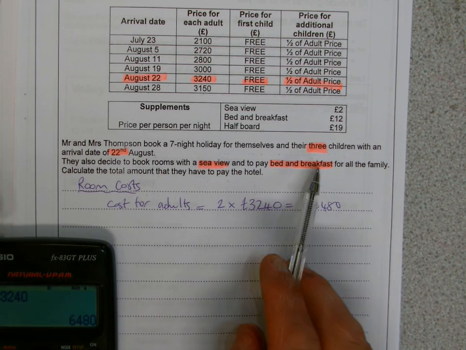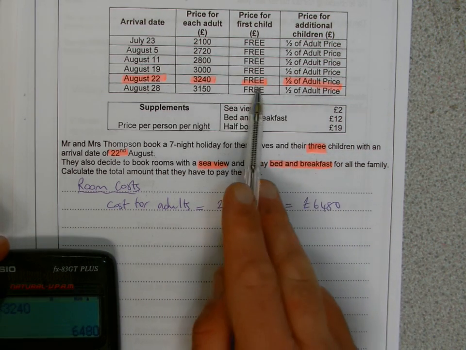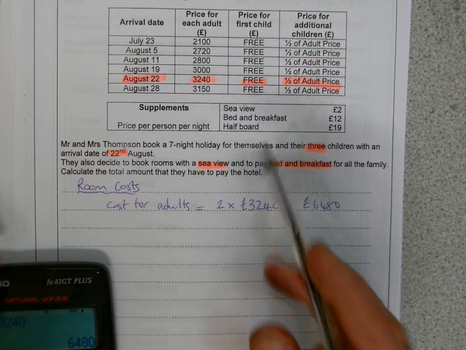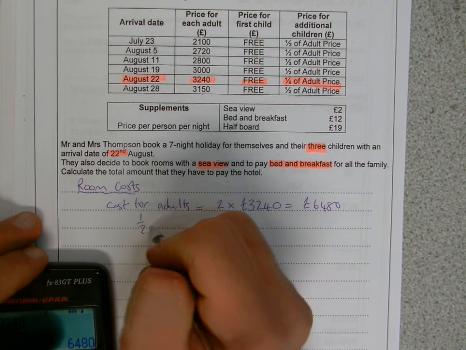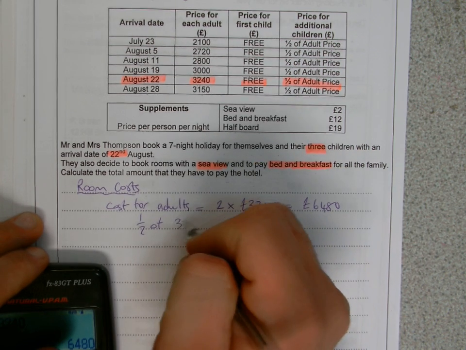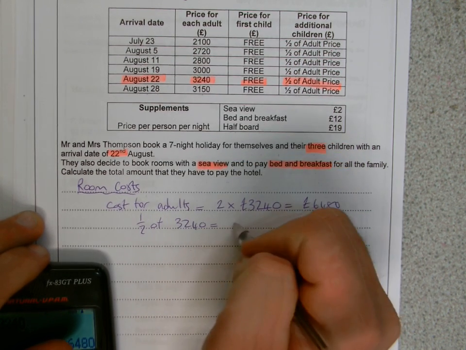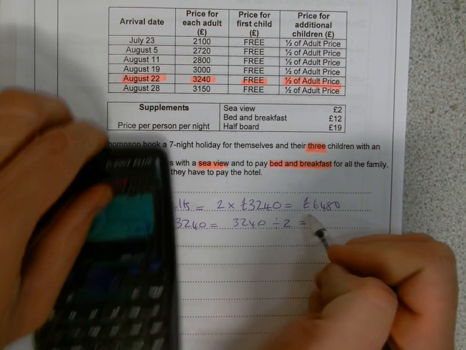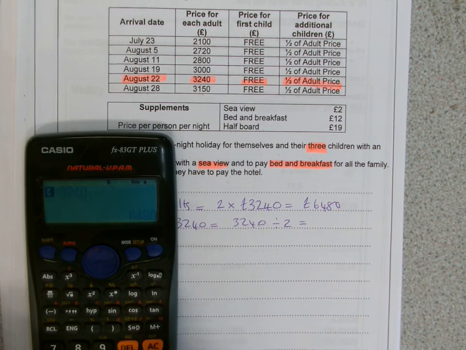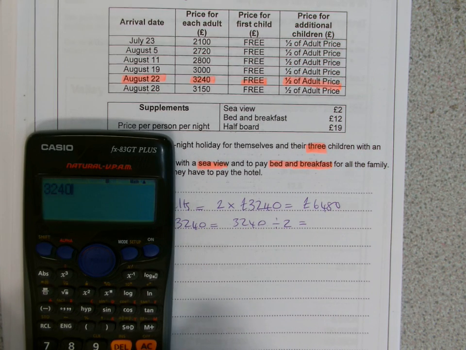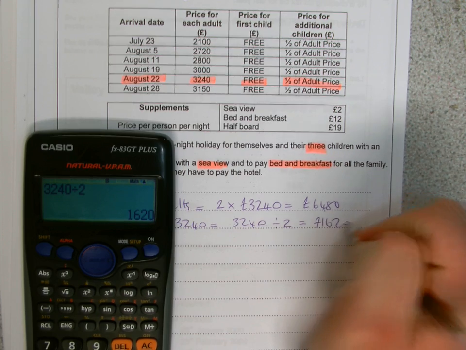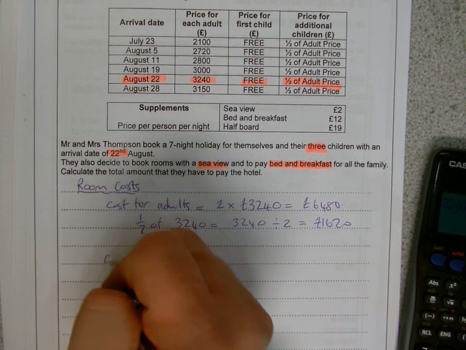Now for the children, remember, the first child goes free, and then any additional children is half of the adult price. So let's work out half of the adult price. Half of 3,240. Of course, you need to divide that by 2. Get my calculator. 3,240, half of it means just divide by 2, and we get 1,620. So then we can do the cost for children.